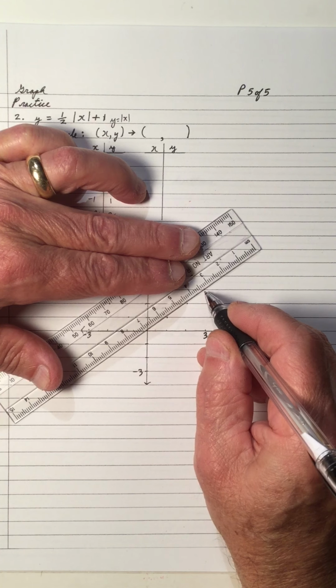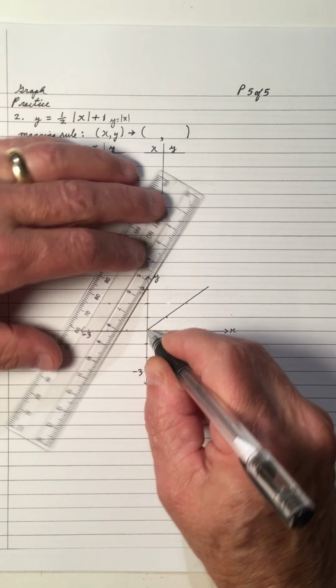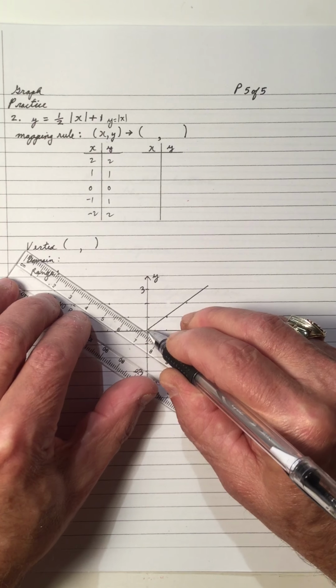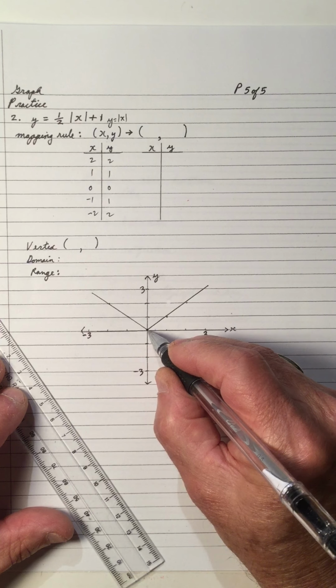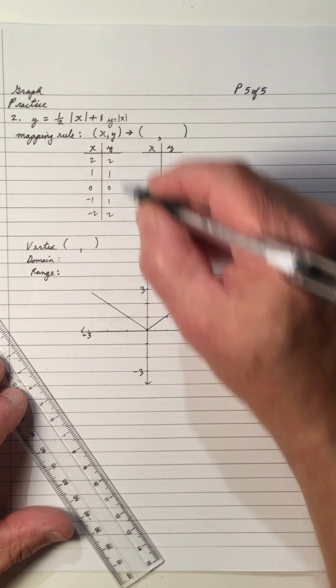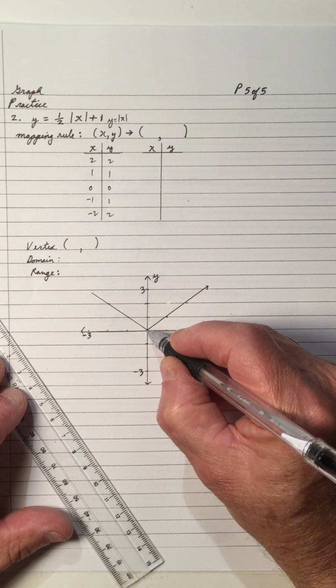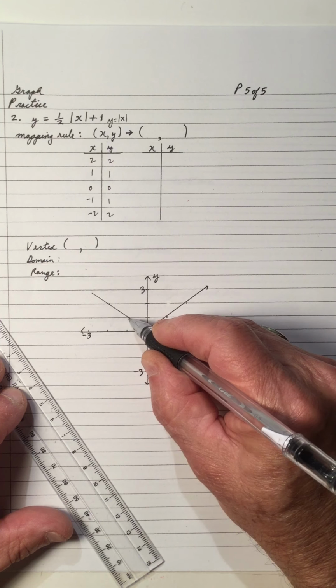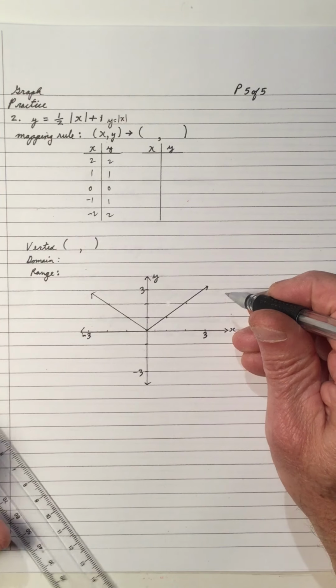Basic graph is V shape. Vertex is 0, 0, and its slope is 1. So there's the vertex 0, 0, so the slope is 1 plus 1. So up 1, right 1, up 1, right 1. And the other side is up 1, left 1, up 1, left 1. This is the positive slope, this is the negative slope.